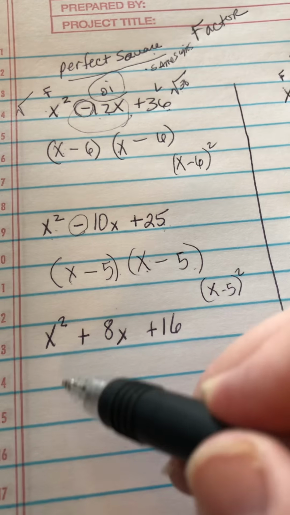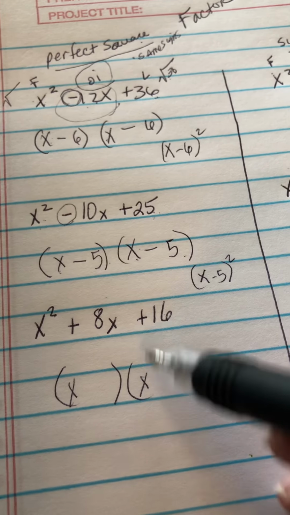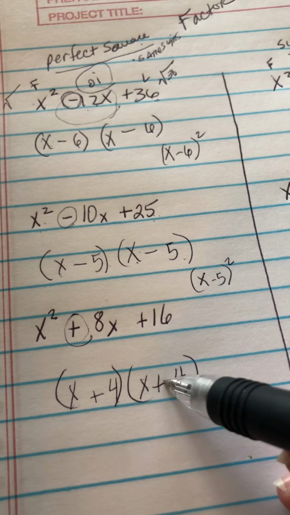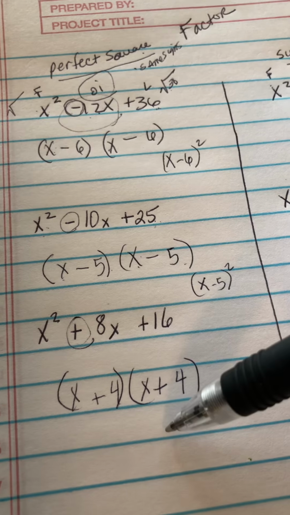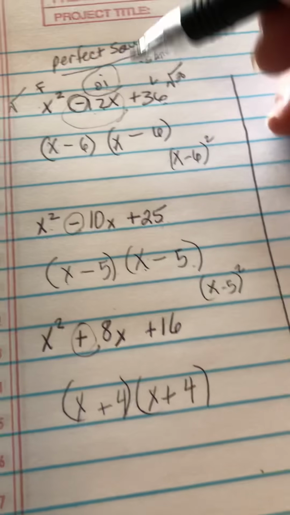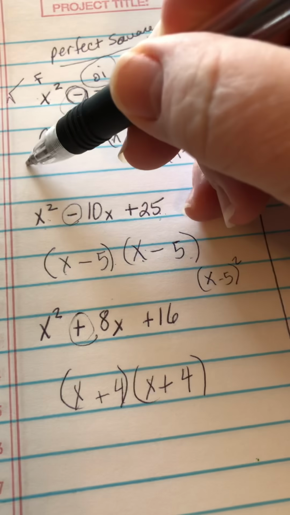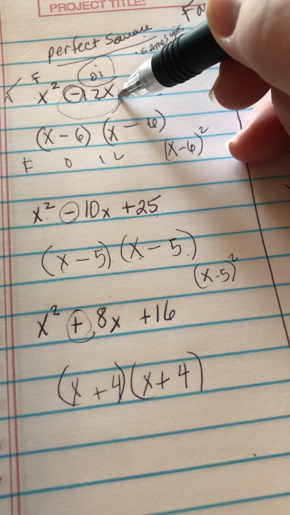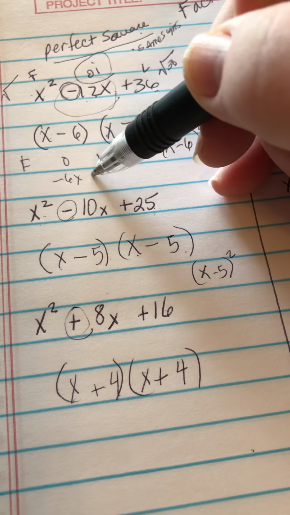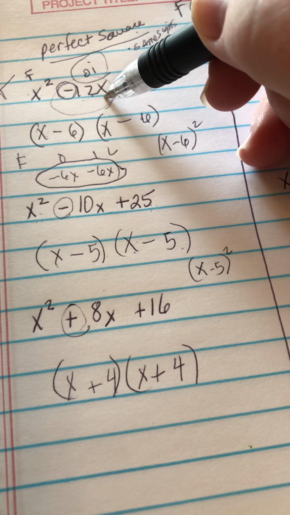Down here we do the same thing. 16 is a perfect square. So let's see, x squared and 4, and then the sign of the middle term. Now, you could have these where they're not perfect squares. So you want to check all of these to see if they really are truly perfect squares. Like up here, when I did x minus 6 and x minus 6, if I was to check it with FOIL just to see if it does come back to this, your outer edges would give you negative 6x, the inner edges would be negative 6x. And so those two, when they combined, really would create a negative 12x.